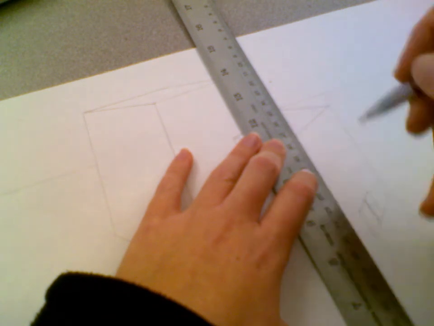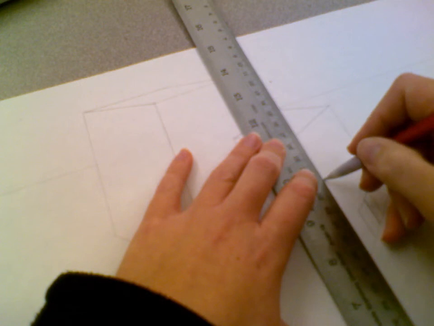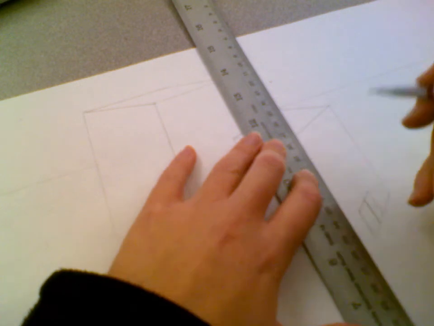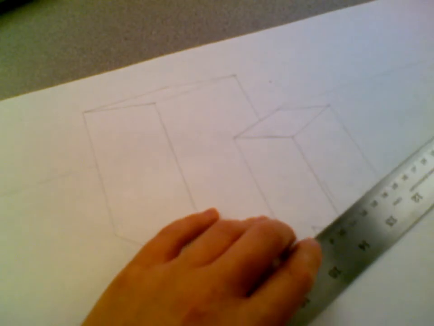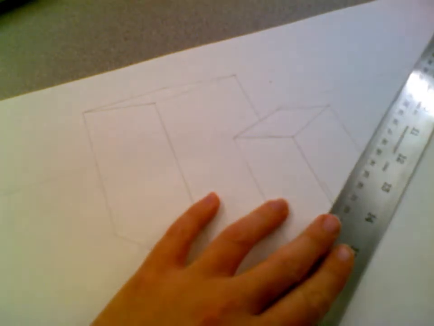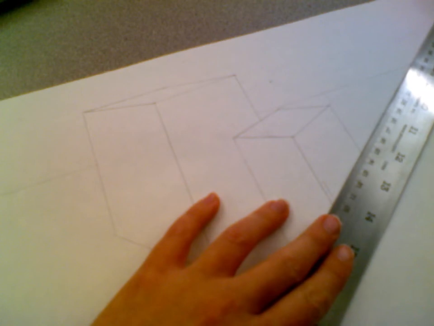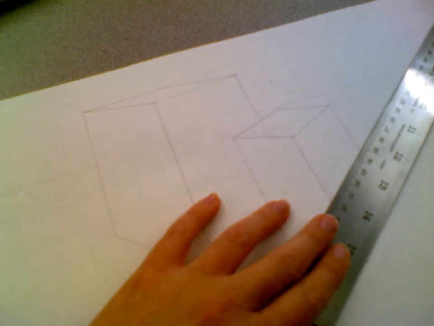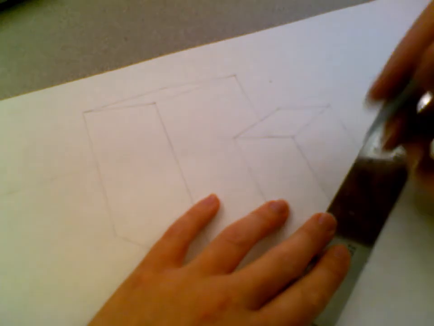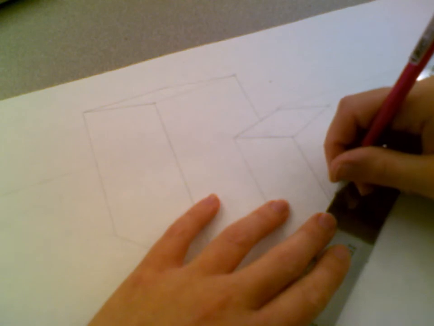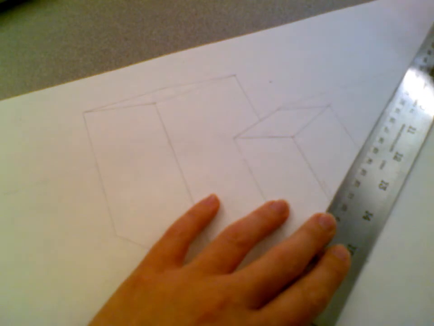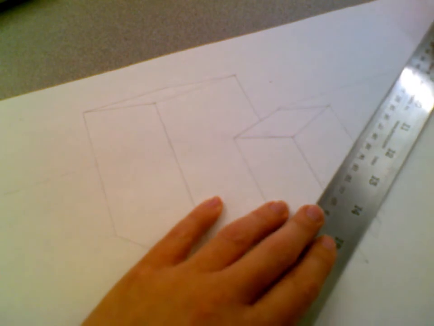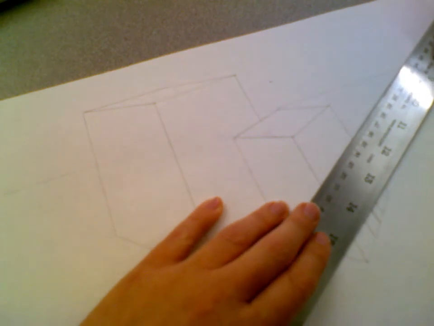So I'm going to start about right here. I'm going to draw the line for my window. This time I need to make the top and bottom horizontals because I don't have the bottom already established like with my door, which I just used as the bottom of my building. I'm going to draw the line towards the end of my building, move my ruler up to the top.